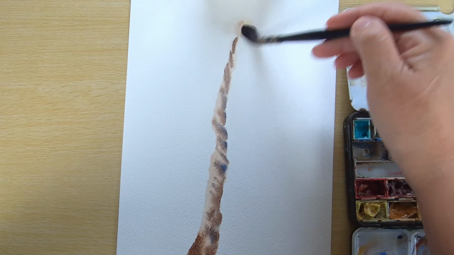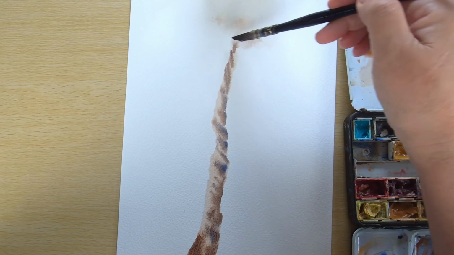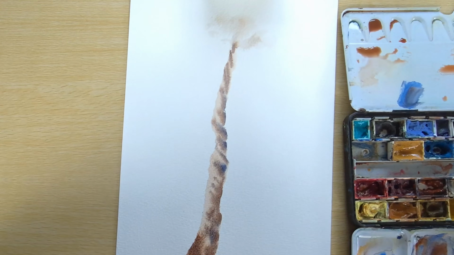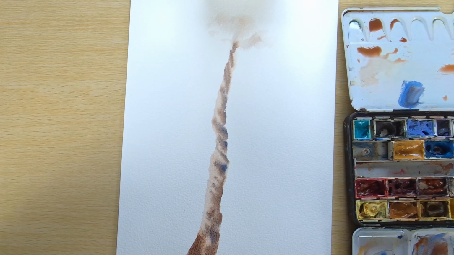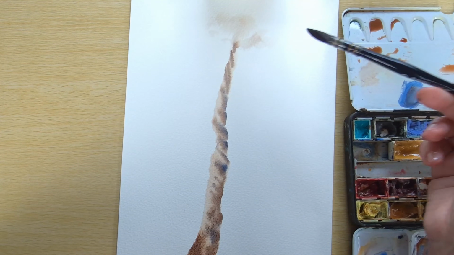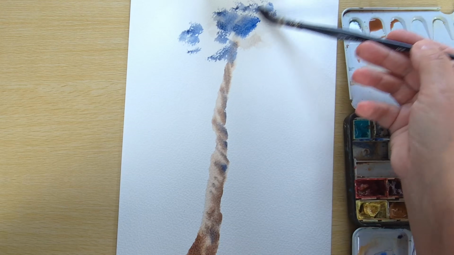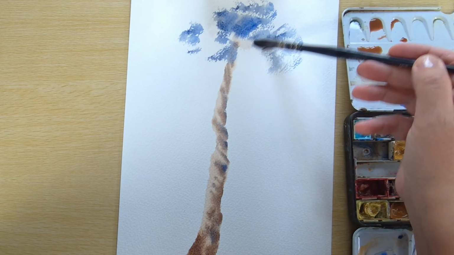I'm going to fuzz that out because whenever you come to the end of a brush stroke and you know you're going to do something up there, it's best just to fuzz it out. So now with a little bit of a bluey grey colour, I'm going to come in with the foliage like that.